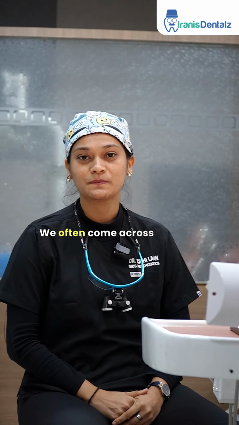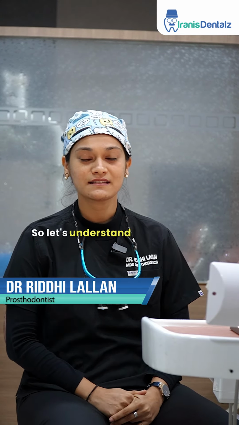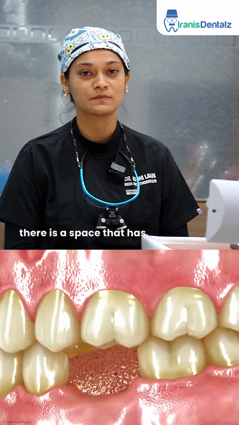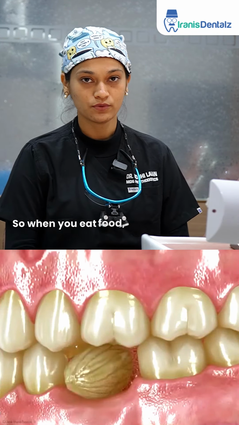We often come across patients who complain about missing teeth. So let's understand what happens when a tooth goes missing. As we all know, once a tooth is lost, there is a space that has been created. So when you eat food, there is difficulty in chewing. And as the food is impacted over there, the gums also get infected.